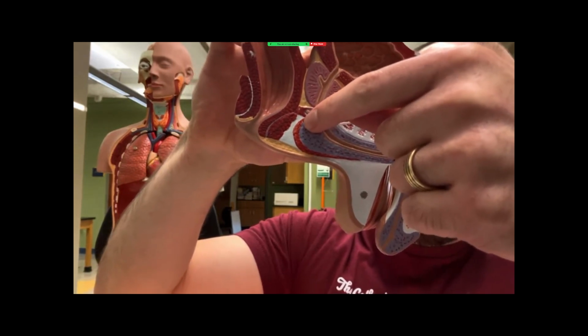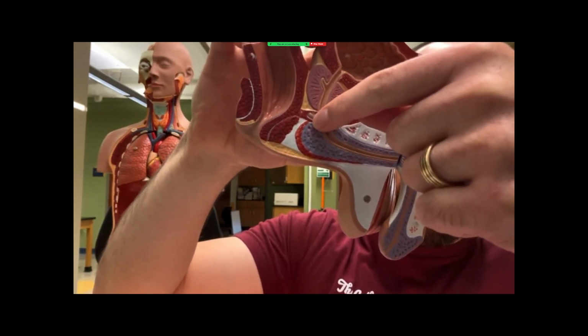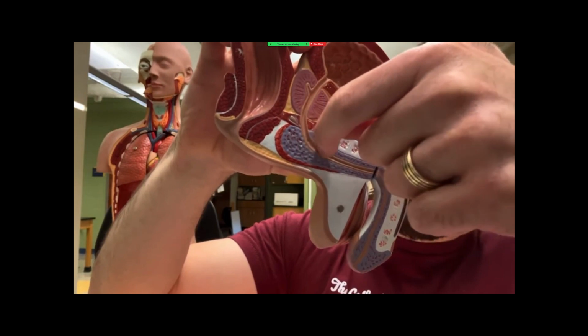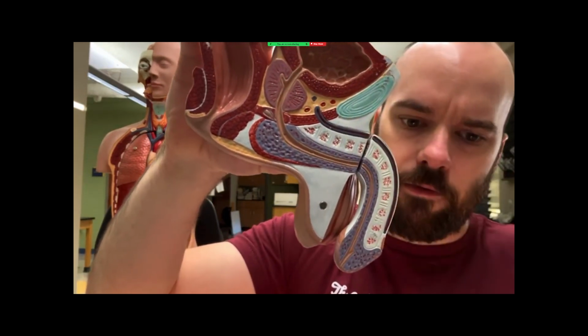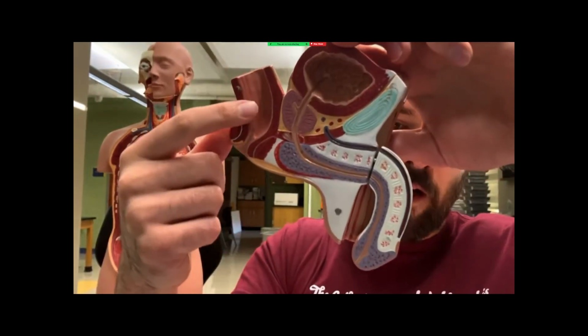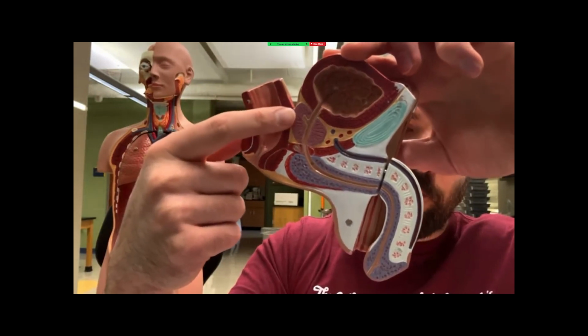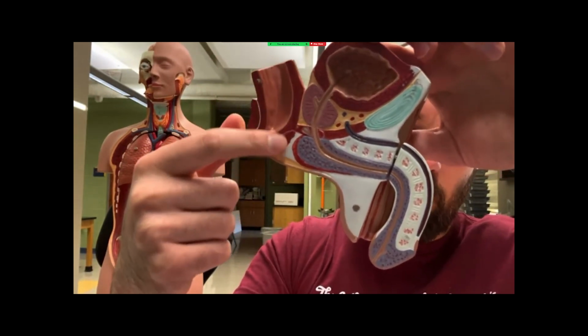Here's going to be the bulbourethral gland, that tiny little gland right there. And then the urethra travels down through here and then out through the shaft of the penis. Back here, of course, you see the colon, which is really close to the prostate gland. And then there is the anus.